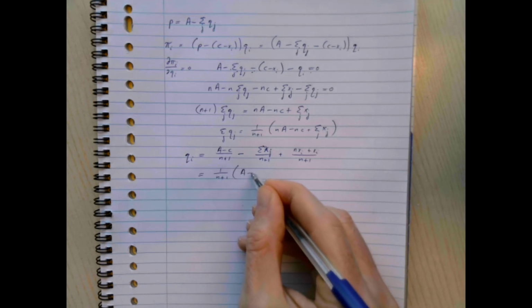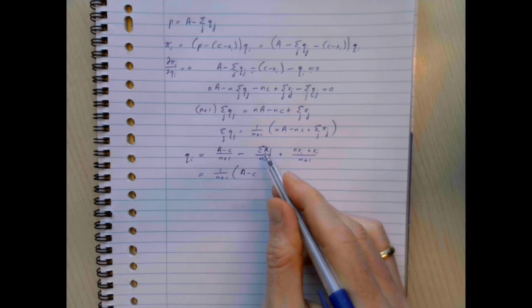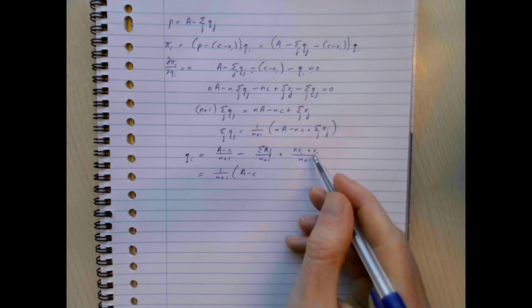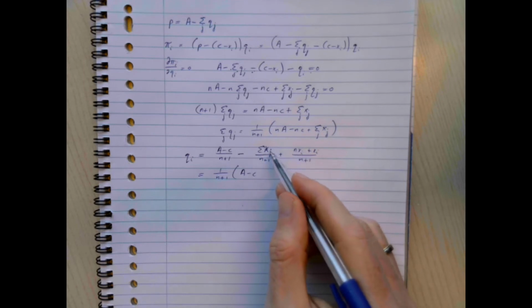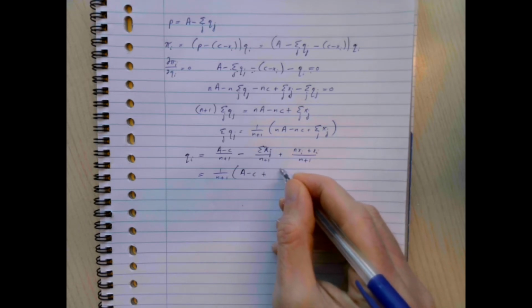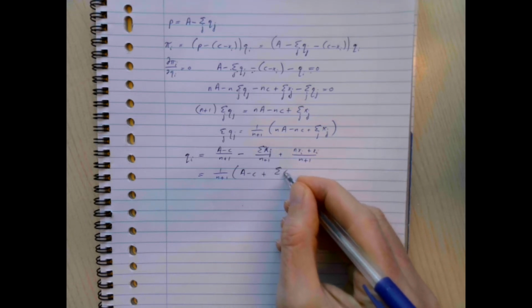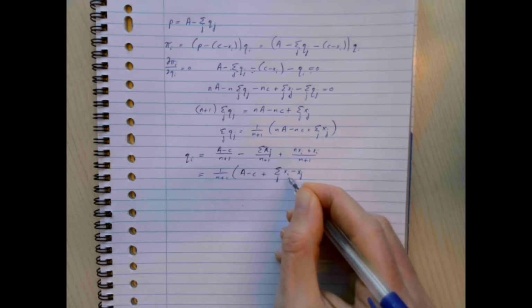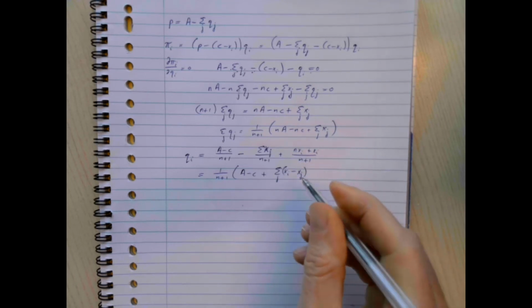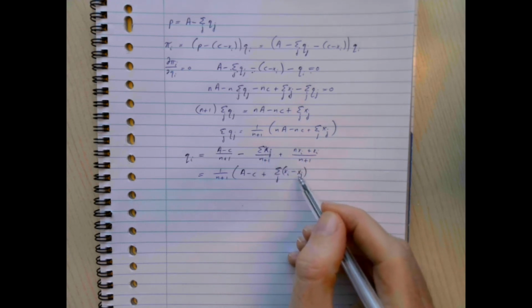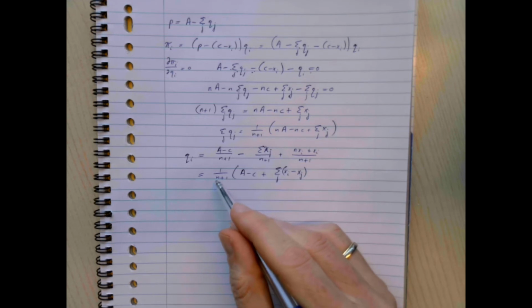times A minus C. Now I'm going to combine these n times xi and the sigma xi as plus sigma xi minus xj, ranging over all j's, divided by n plus 1. So again, the sigma xj is what we have here, divided by n plus 1.